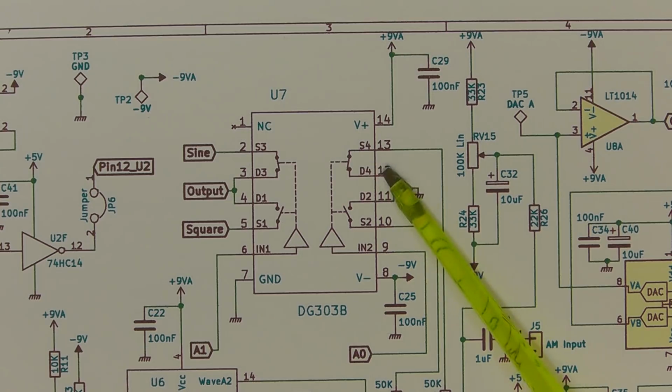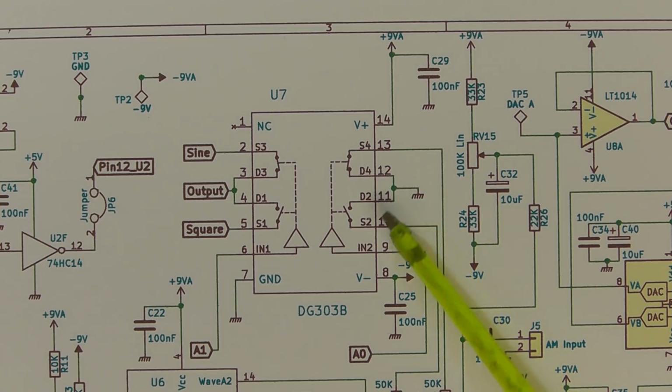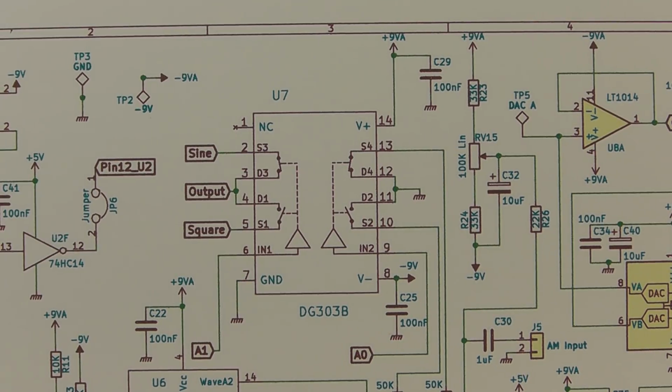I'm using this to switch between sine wave and triangular waveform in terms of switching the amplitude settings for that. And I'm also using it to switch the output. You'll see there that we can switch the output, either sine or triangular wave, or square wave, to the output amplifiers.